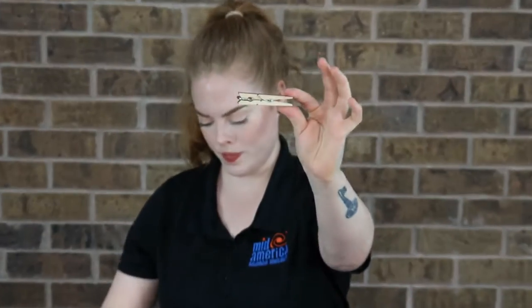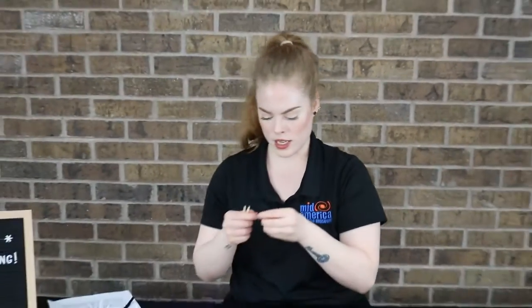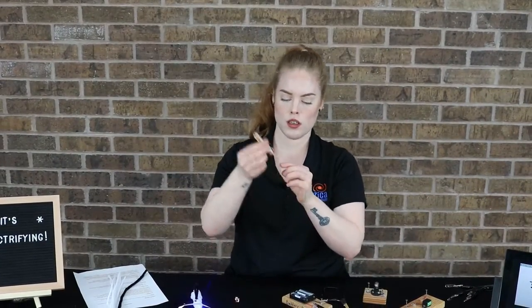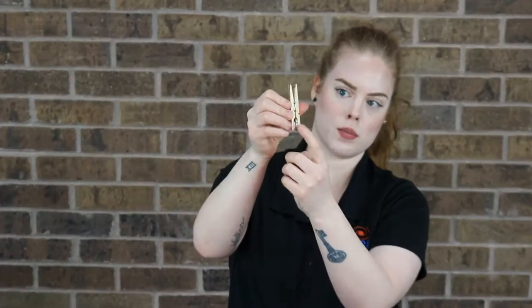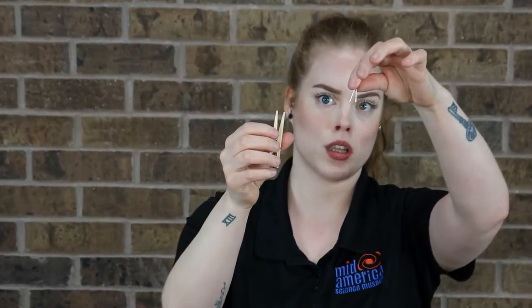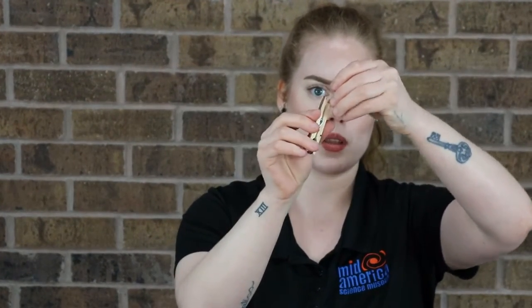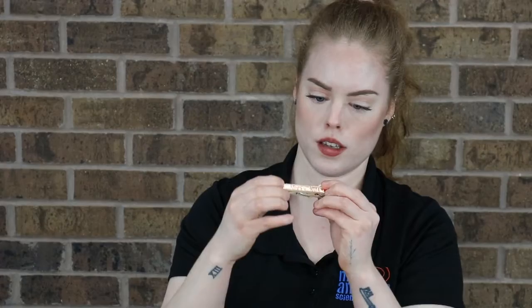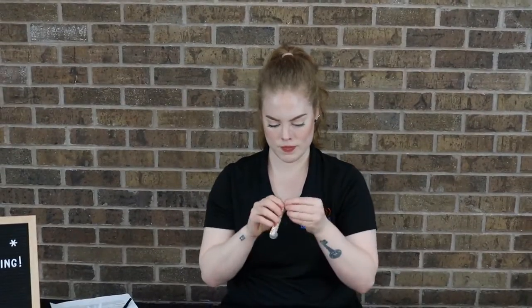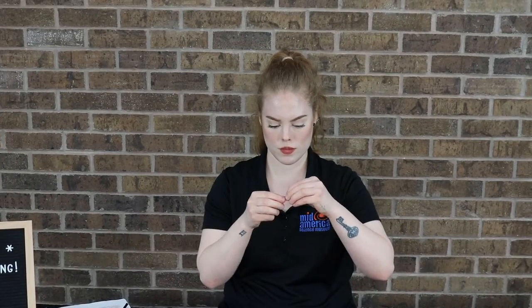You see that? And we're going to take our LED, figure which side is the positive side, and you're going to put the longest prong that matches up with the positive side of the battery. Oopsie. Okay. And you should have something that looks like this.